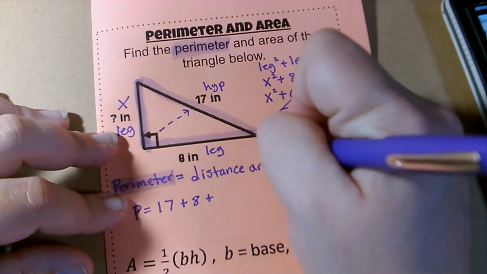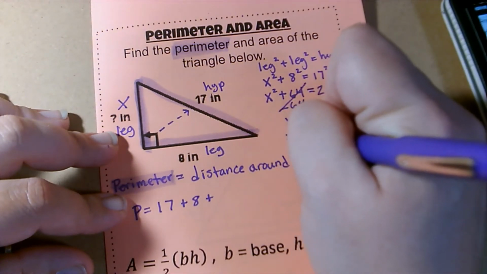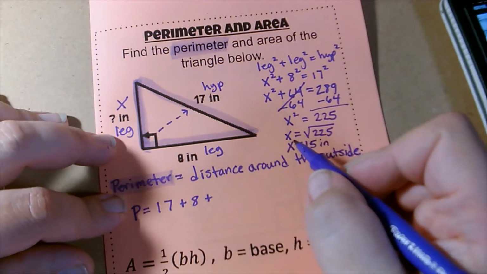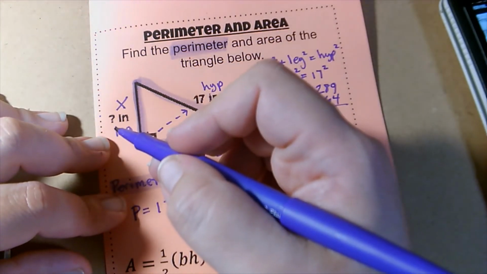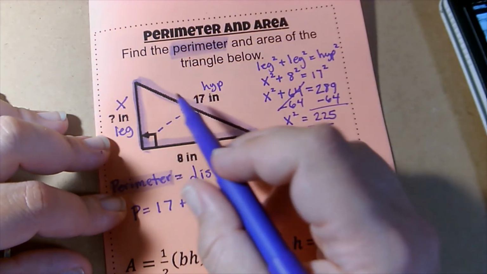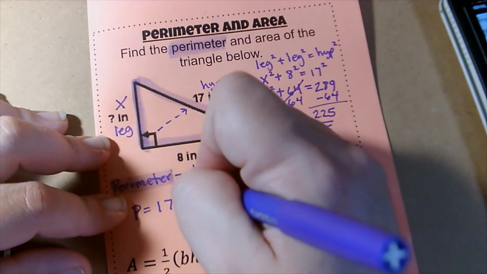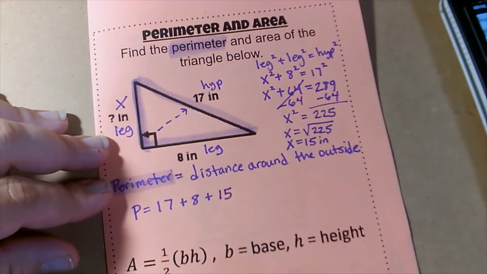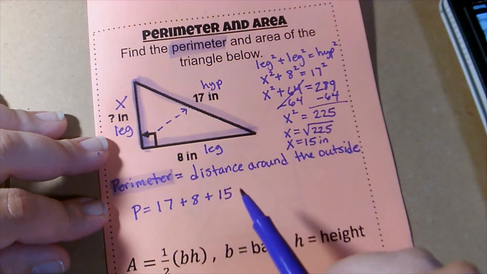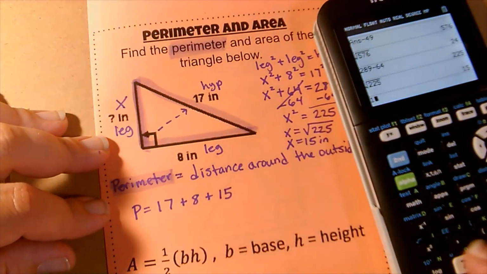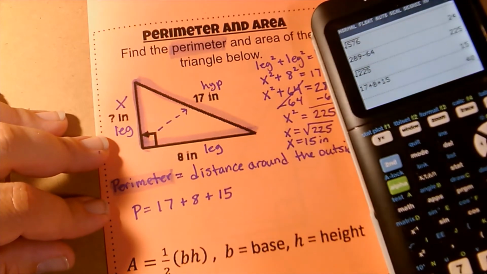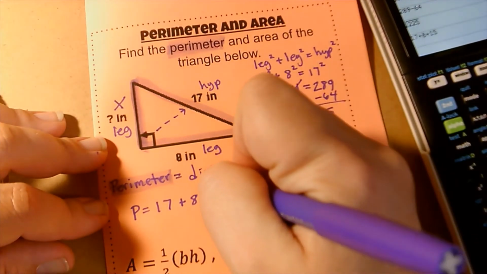X equals 15 inches. So why did I want that? I want to know the length of this side so I can find the perimeter. 8 plus 17 plus 15. So my perimeter is 17 plus 8 plus 15. So I'm going to do that in the calculator. 17 plus 8 plus 15, and it's 40. So the perimeter here is 40 inches.